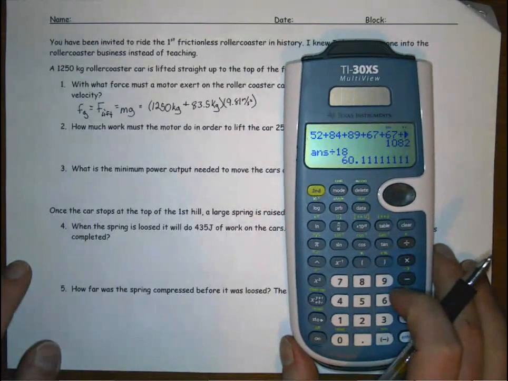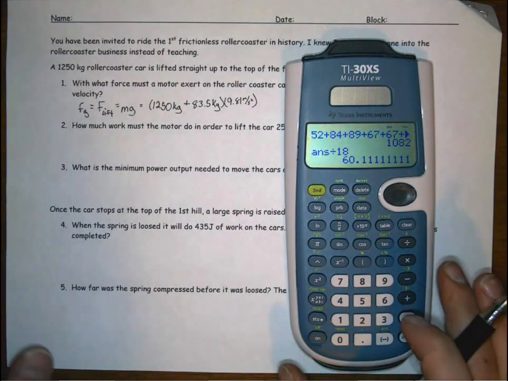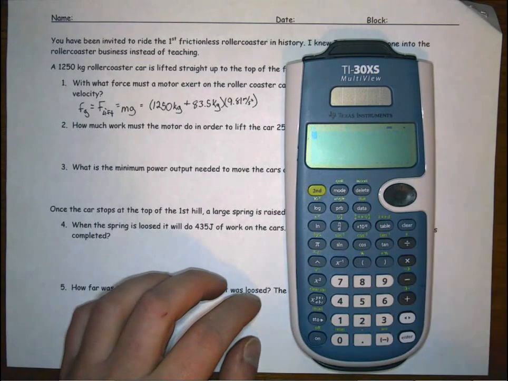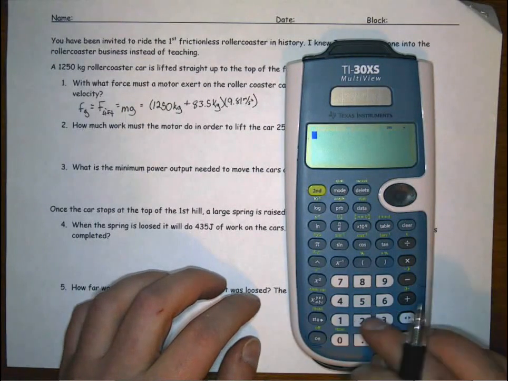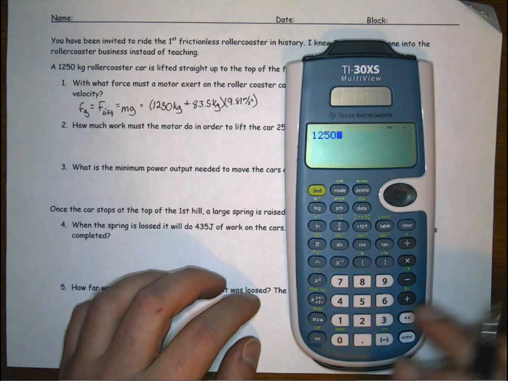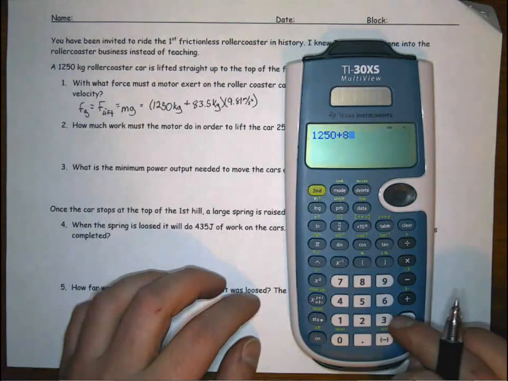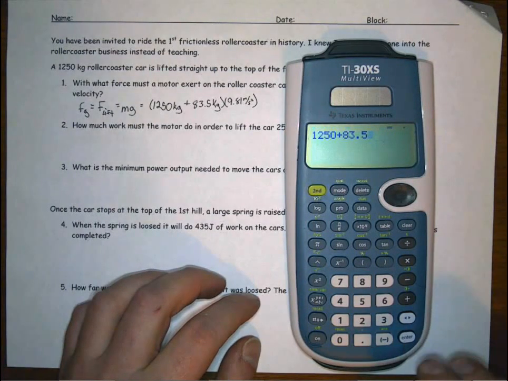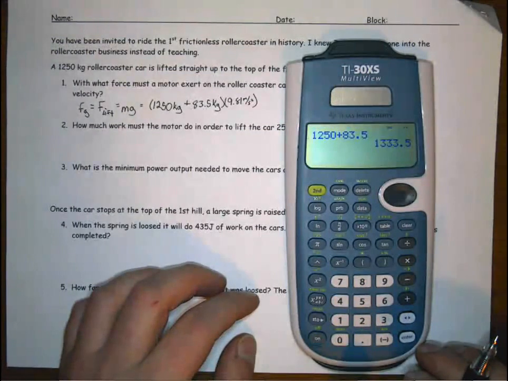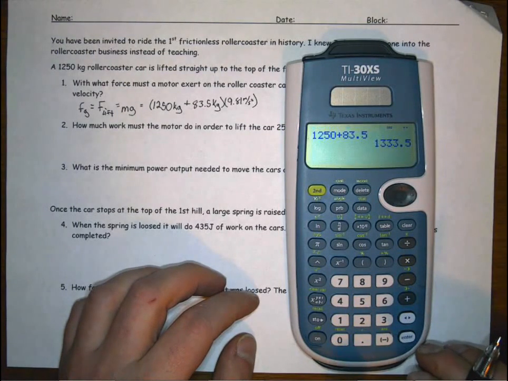If you recognize this calculator, it's because it's the ones I have in class, so this is exactly what you would do on my calculators. The first thing I want to do is add the masses, 1,250 kilograms plus 83.5 kilograms, which gives me a total mass of 1,333.5 kilograms.